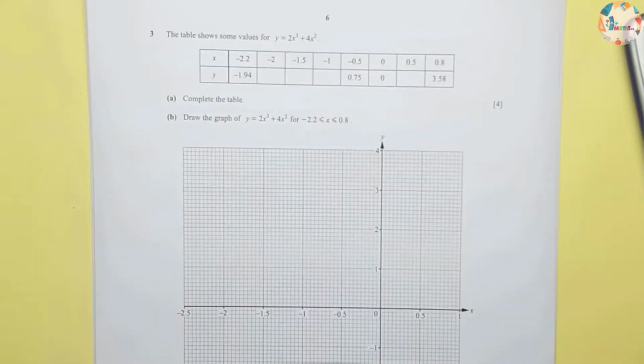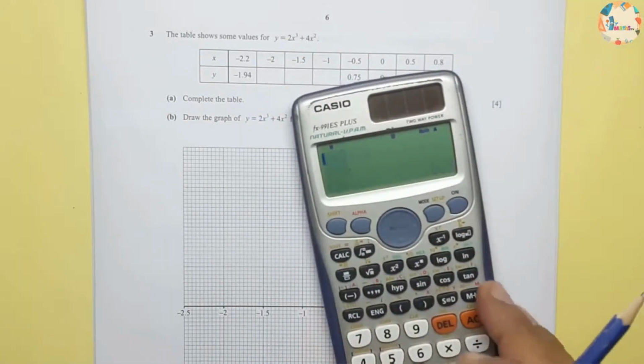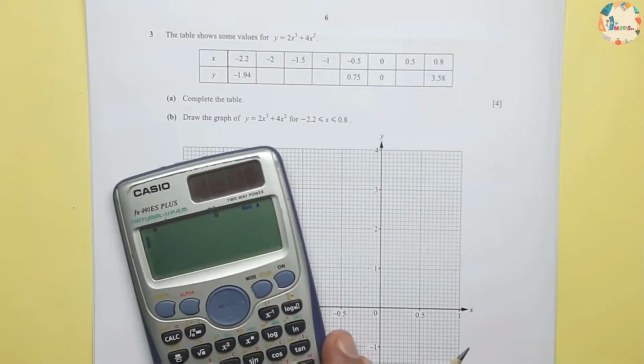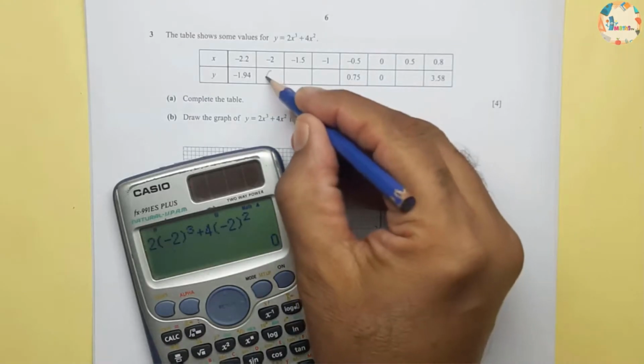Next, question number 3. A table of values is given. y is equal to 2x cubed plus 4x squared. The table shows some values for y equal to this. So we'll be replacing these values and completing the table for the first part, A part. So 2 into the value minus 2. We will replace minus 2 raised to the power 3 plus 4 into again minus 2, and whole squared, and this will be equal to 0. So the value for this one is 0.